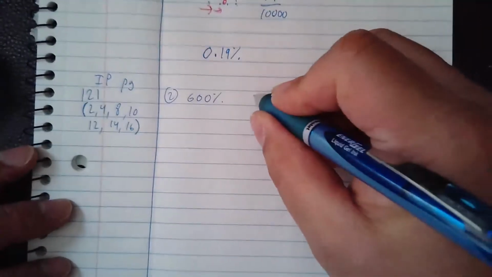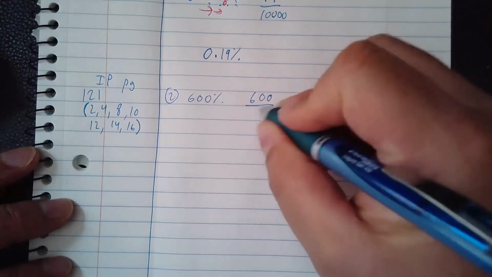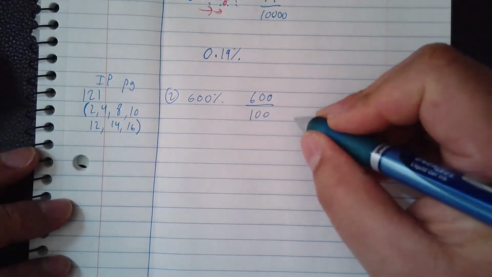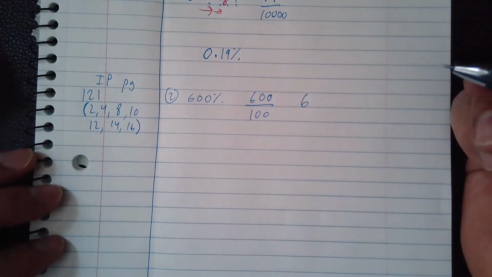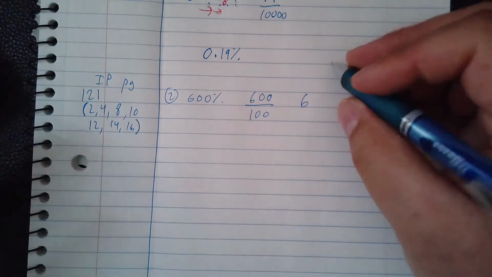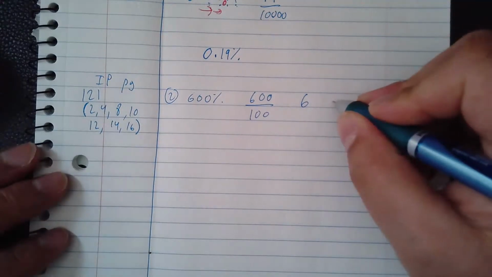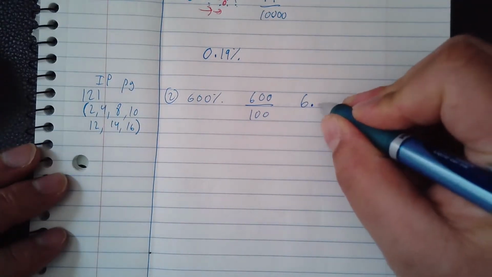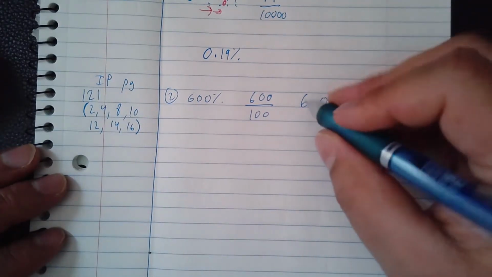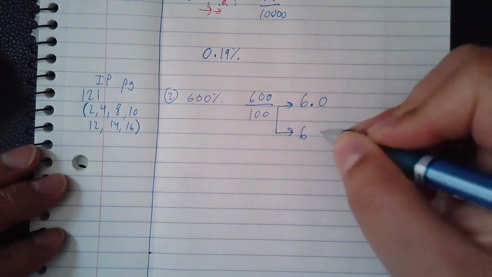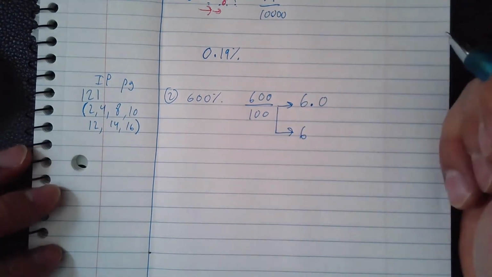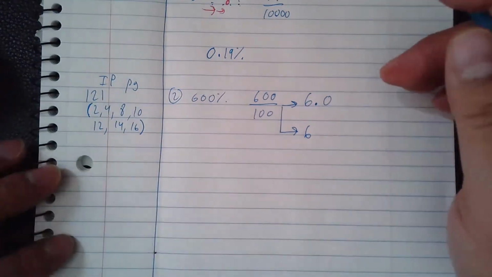Okay, 600% is 600 per 100. And if we do simple division, that comes out to 6. Okay? And as a decimal, well, the whole number can be a decimal. Just remember to add a decimal point and a 0. So whole number, decimal number, same thing. But just be sure to add that decimal point.